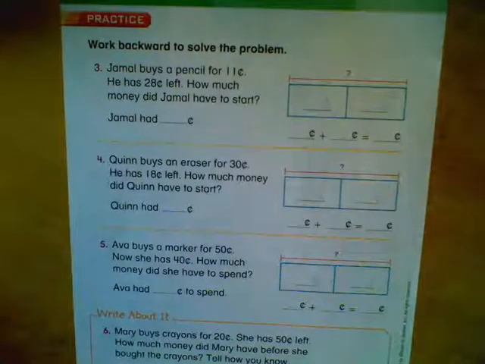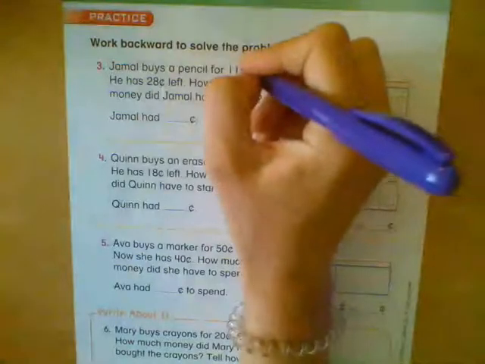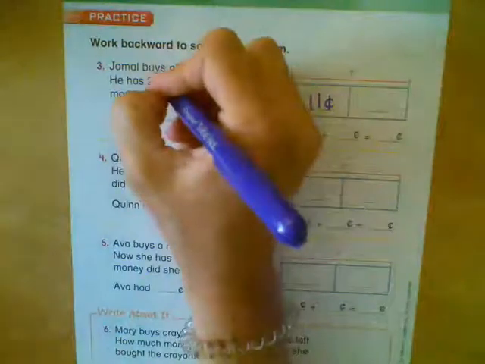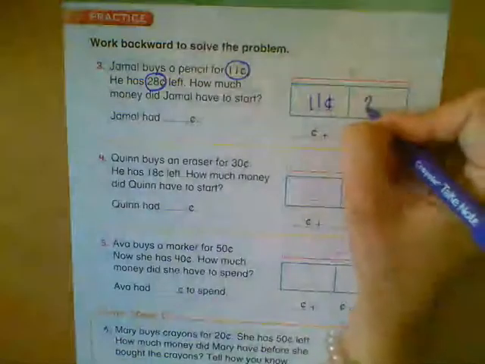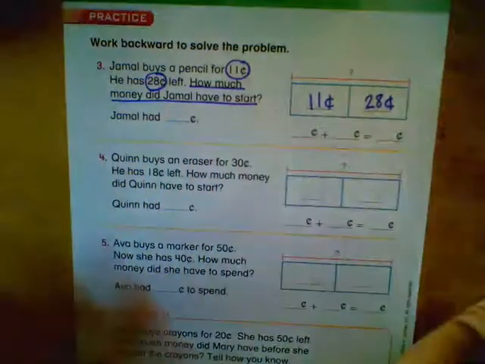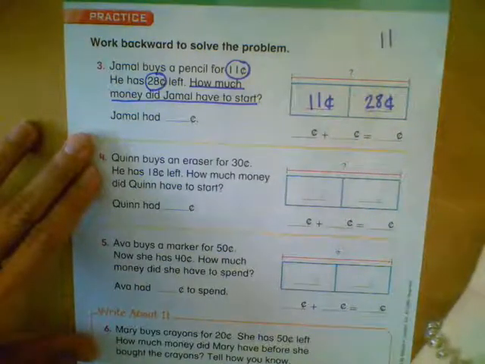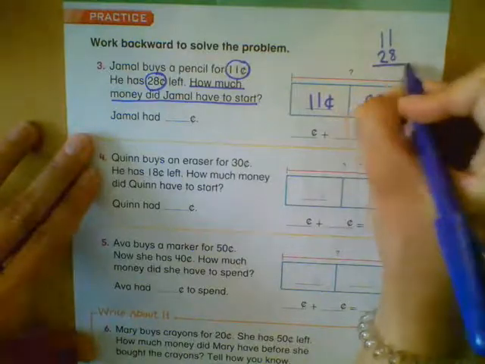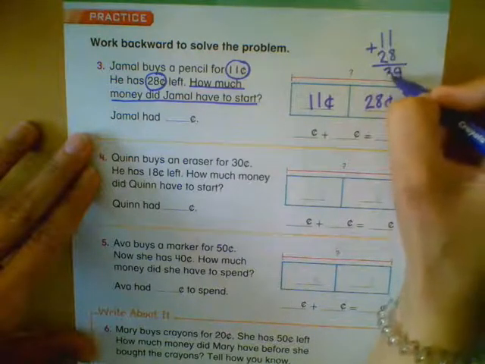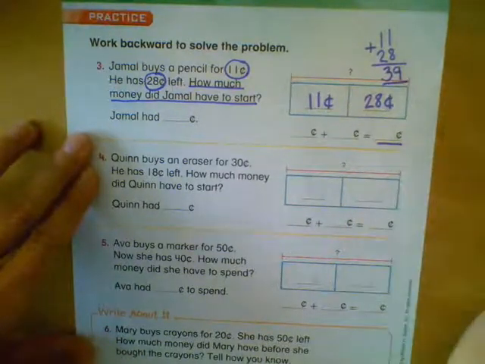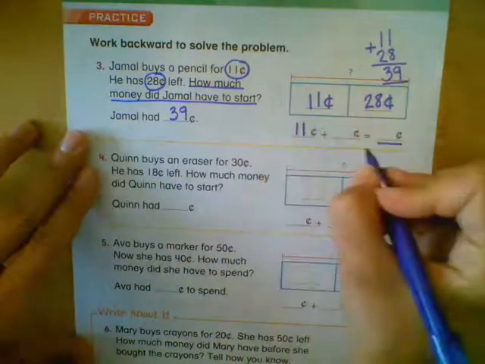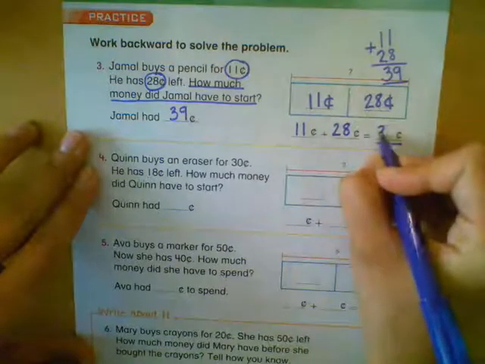And now we're talking about Jamal. It says Jamal buys a pencil for 11 cents. I'm going to circle 11 cents, and I'm going to put 11 cents as one of my parts. He has 28 cents left. So I'm circling 28 cents, and I'm making 28 cents the other one of my parts. How much money did Jamal have to start? So if I take the 11 cents that he bought the pencil for, and I add that to the 28 cents that he still has in his wallet, I have 1 plus 8 is 9, and 1 plus 2 is 3. So, Mateo, how much money did Jamal have before he bought a pencil? 39 cents. Excellent. So, our number sentence would read 11 cents plus 28 cents equals 39 cents.